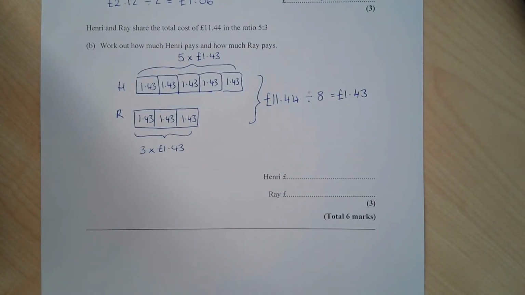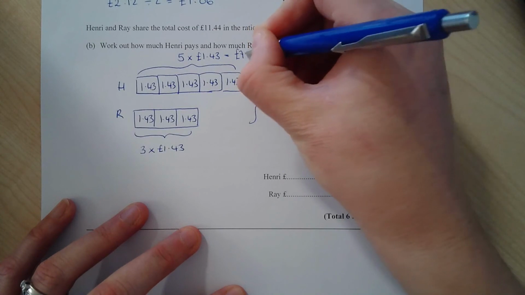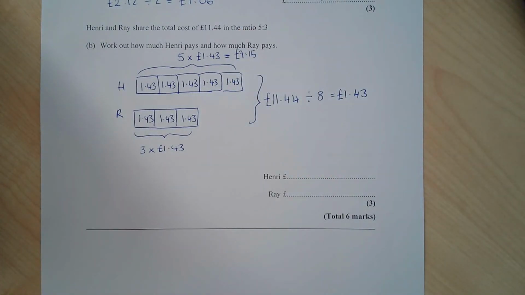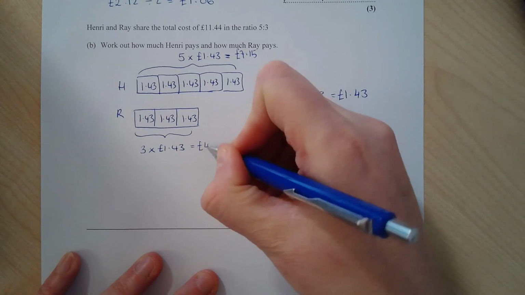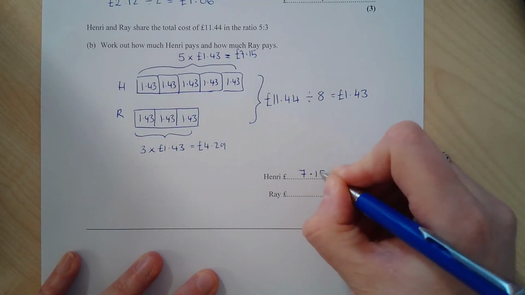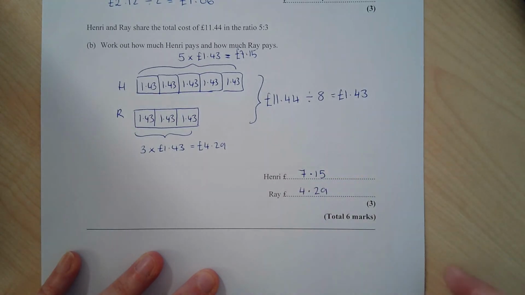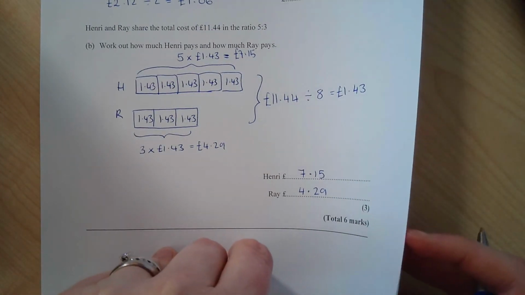If I work those out, the first one is £4.29, and the other one is £7.15. So those are my answers. Henry pays £7.15 and Ray pays £4.29. Okay, and that's number 15 done.